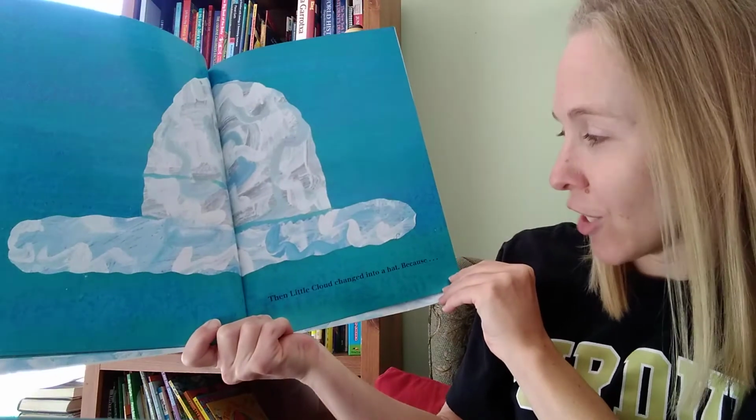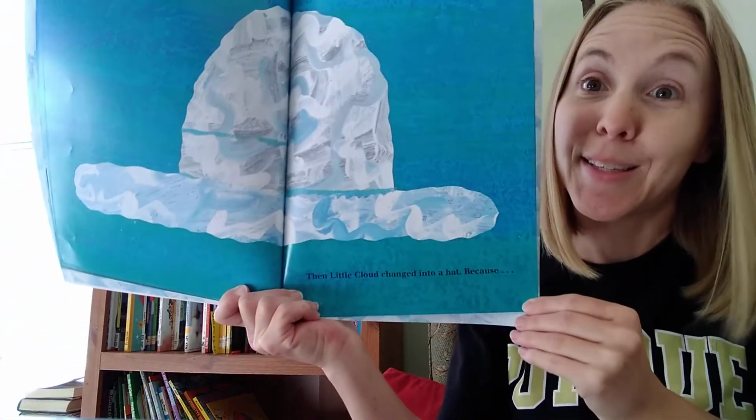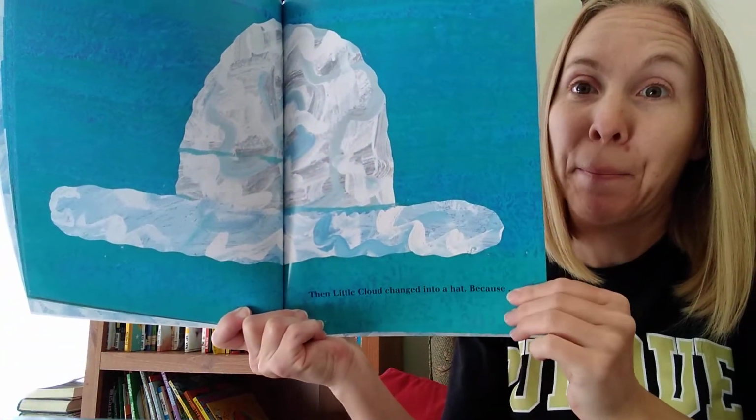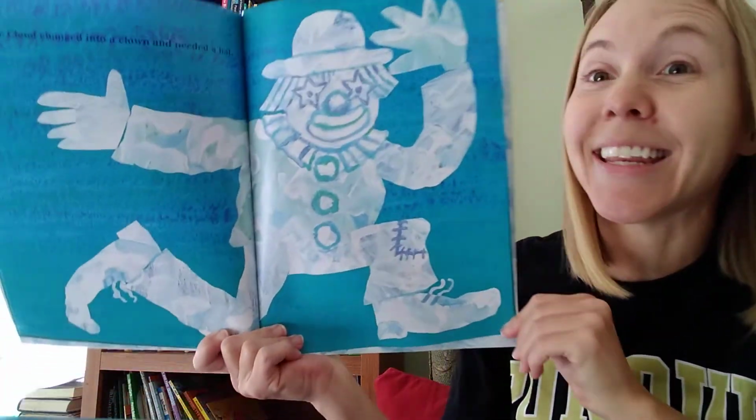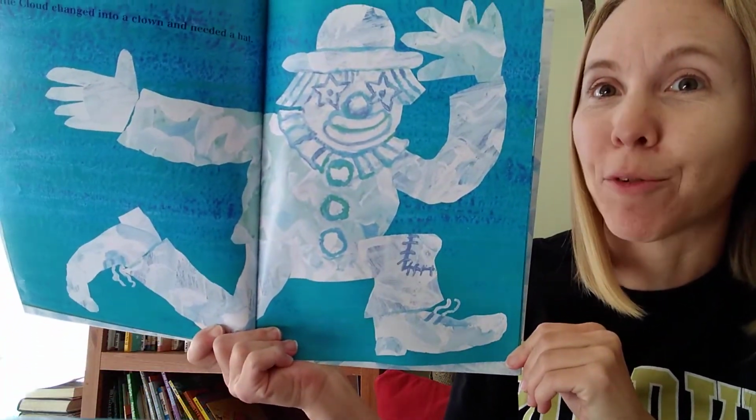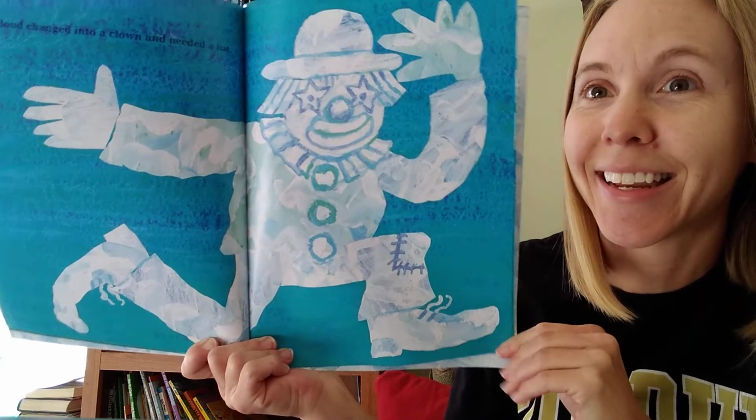Then Little Cloud changed into a hat because... I wonder why. Little Cloud changed into a clown that needed a hat. Look at that. That would be an awesome cloud to see in the sky.